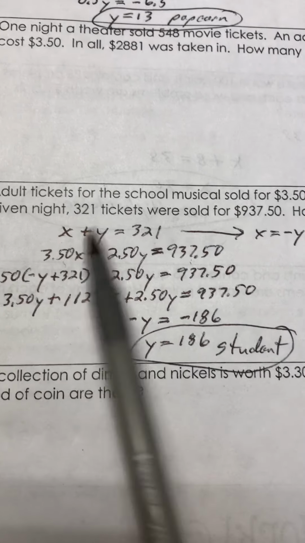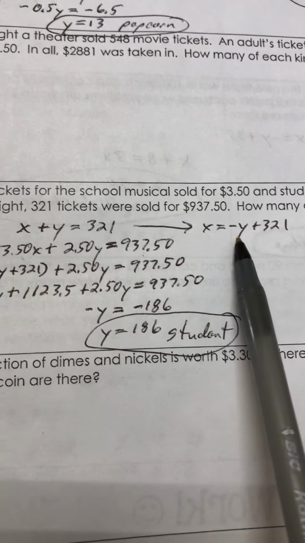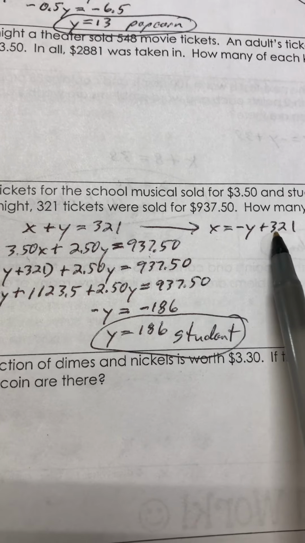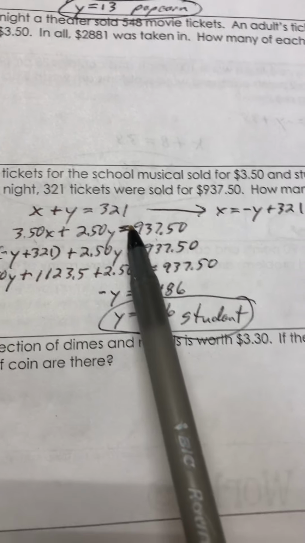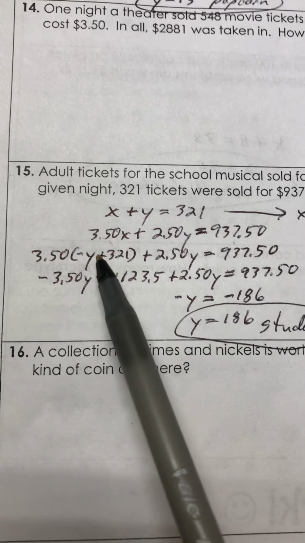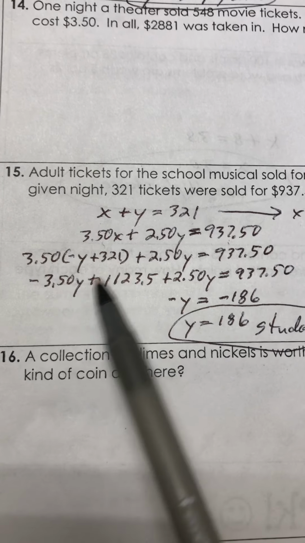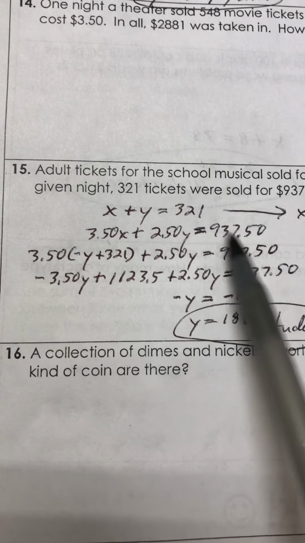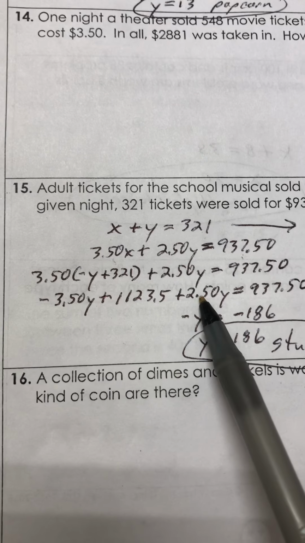So what I did was I got x by itself so that I could substitute in for x a y value, which is negative y plus 321. The way I did that is I just subtracted y from both sides. And I plugged that value in for x. Instead of x, now it's negative y plus 321. I use the distributive property, and here's the rest of the problem I just brought down. I combine my like terms, my y's.